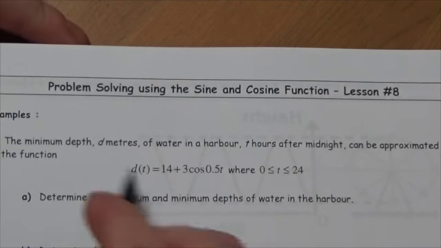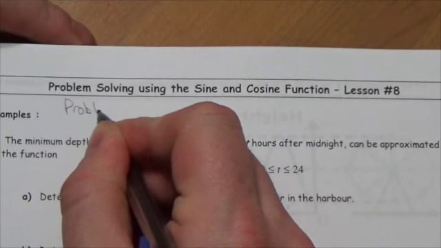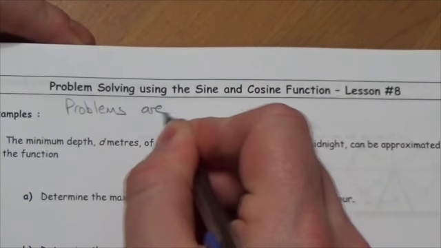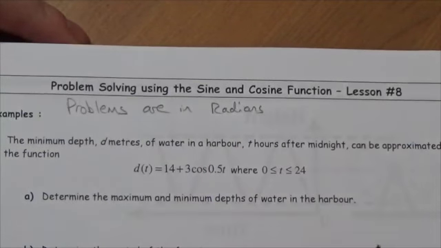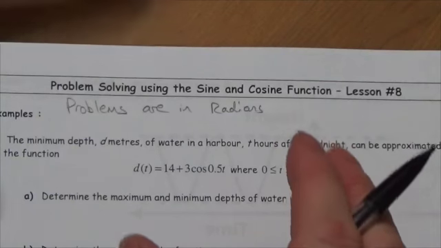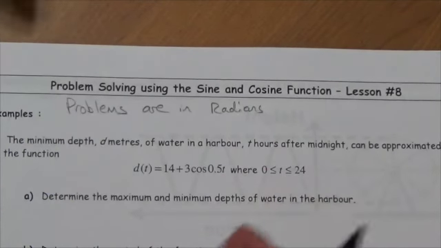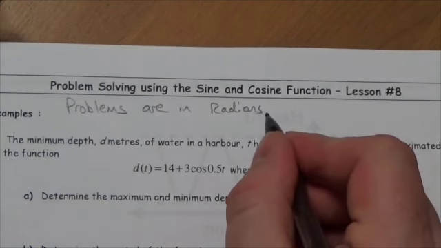But what I can say before we get into problem solving is that problems should be in radians. The reason for that is because radians offer a nice relationship between an angle and a length. It's a direct relationship. There are no conversions required, so it's a really useful tool to use.